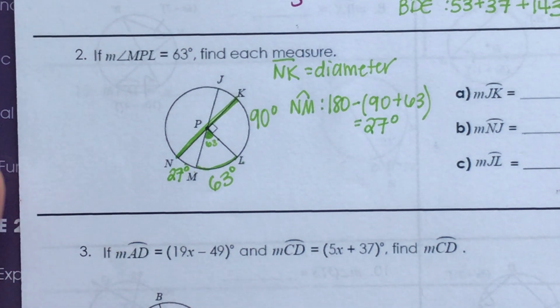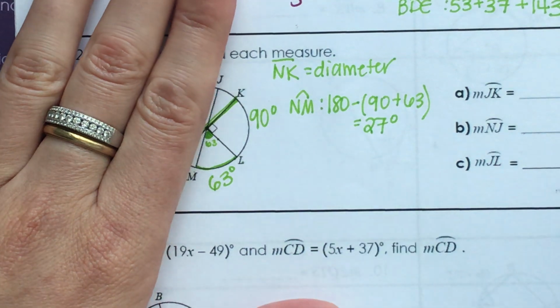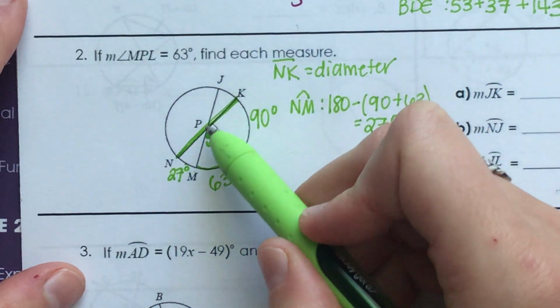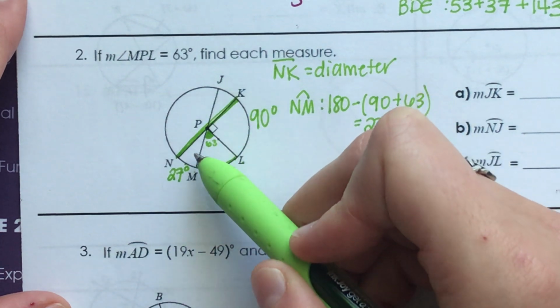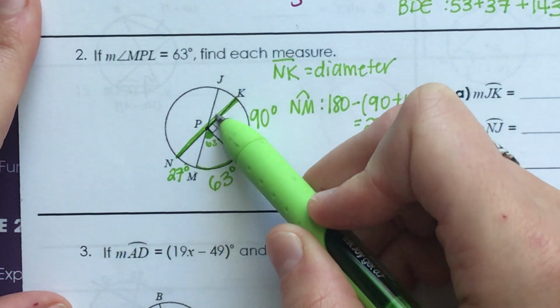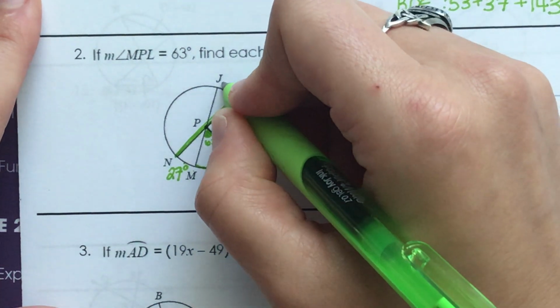Okay, I could do the same thing going the other way, but what I also notice is that these 2 angles right here are directly across from each other. They're the same size. They are vertical angles. So because they're vertical angles, that means their arcs are going to be the same. So if this is 27, that must mean this is 27.